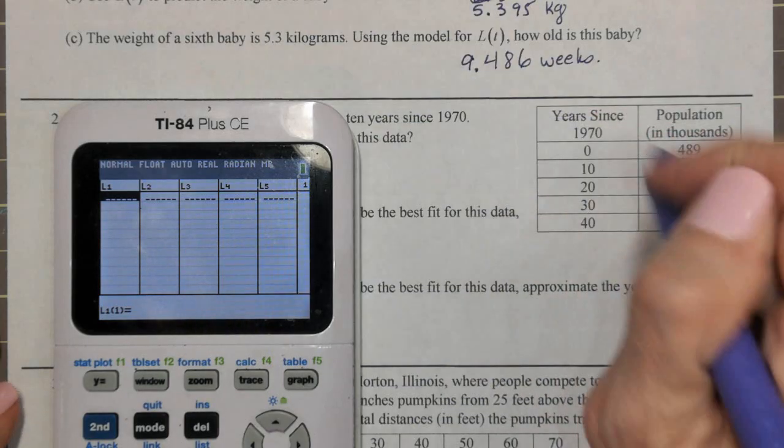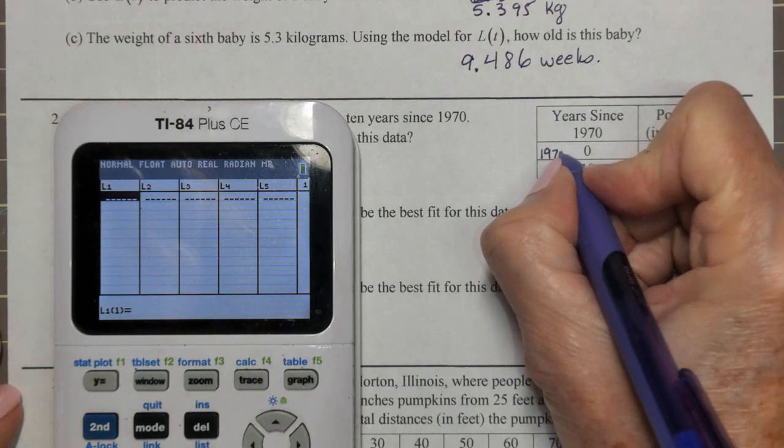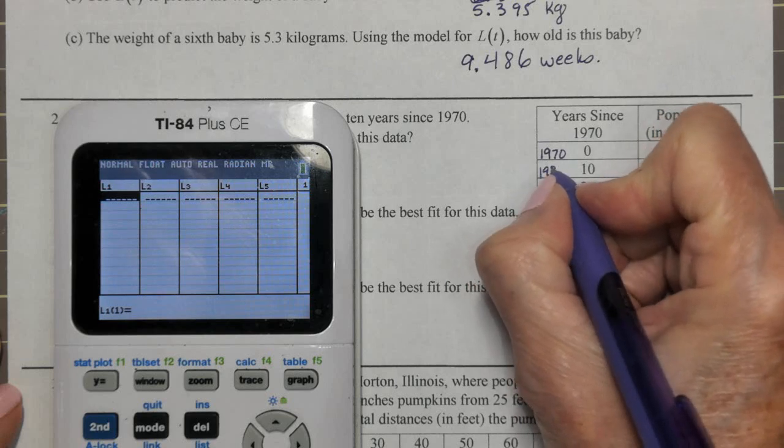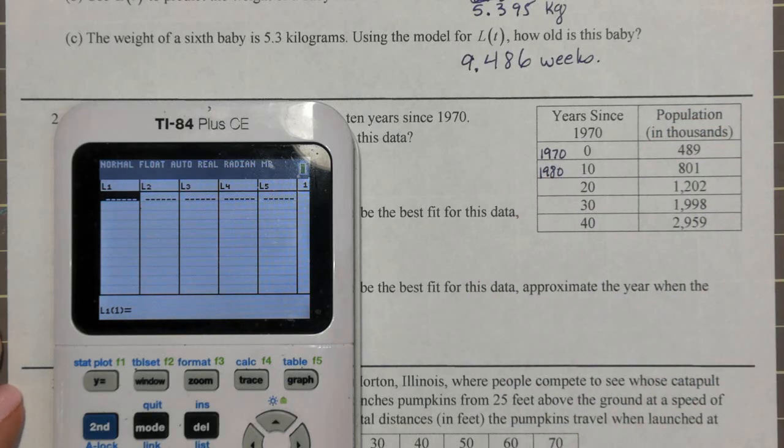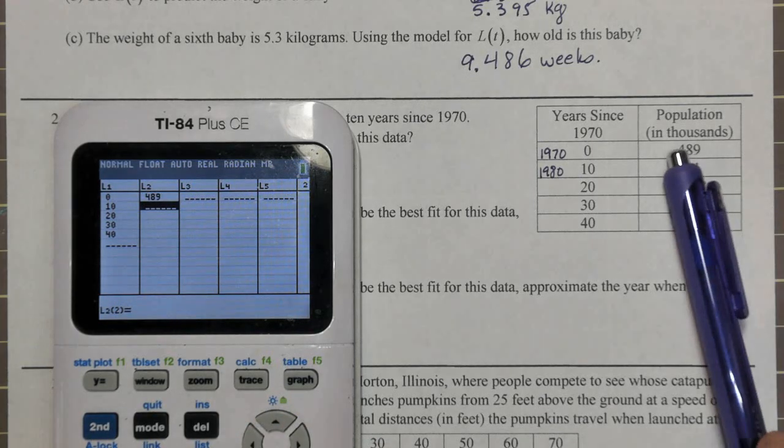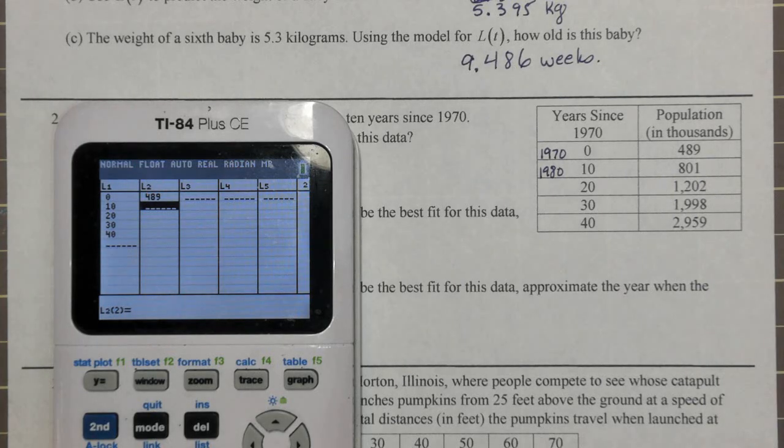So 0 would be 1970, 10 would be 1980, etc., right? So I'm just going to put in the numbers they gave me, 0, 10, 20, 30, and 40. 489, and this is in thousands of people, but I'm just putting in the exact numbers that they gave me in that table.